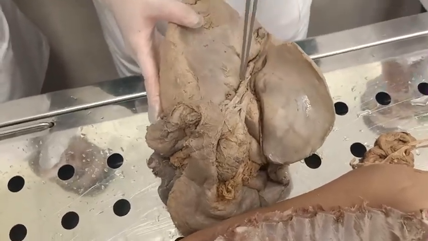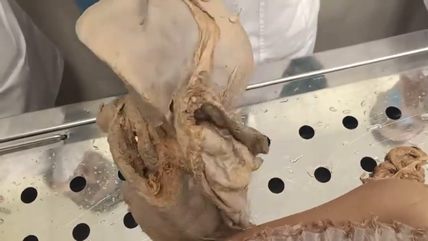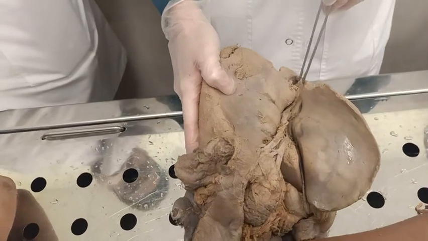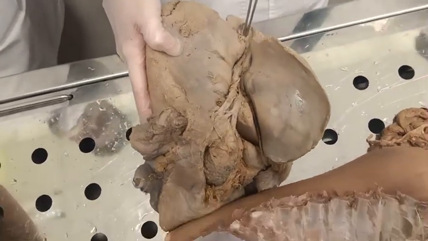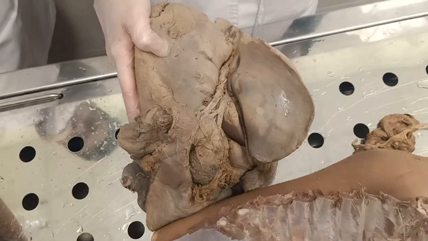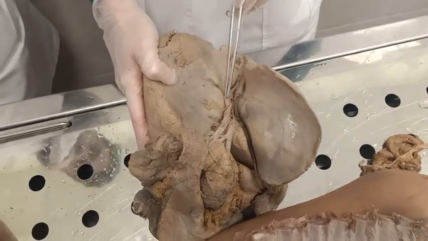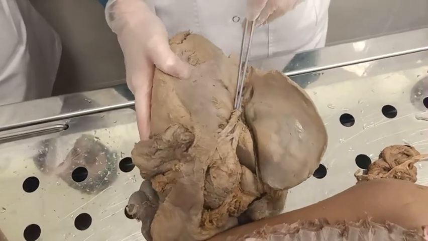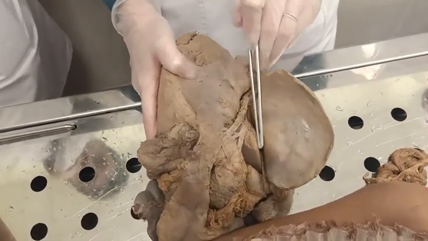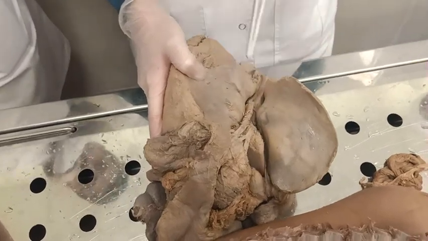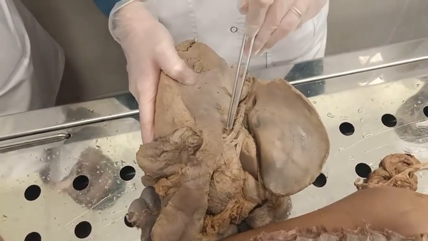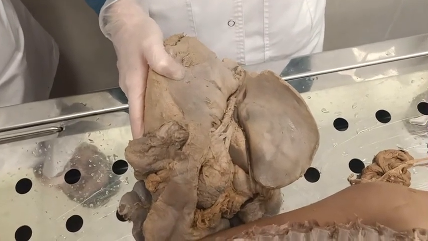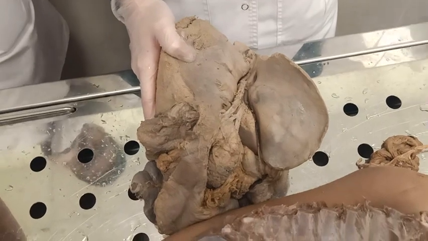So the boundaries of the quadrate lobe: from the lateral right side, it is the groove for the gallbladder fossa. From the left side, it is the groove for the round ligament, and posteriorly it is the porta hepatis. For the caudate lobe, anteriorly it is the porta hepatis, from the left it is the groove for the venous ligament, and from the right it is the fissure for the inferior vena cava. So these are the boundaries of the quadrate and caudate lobes. And that's about internal structure.